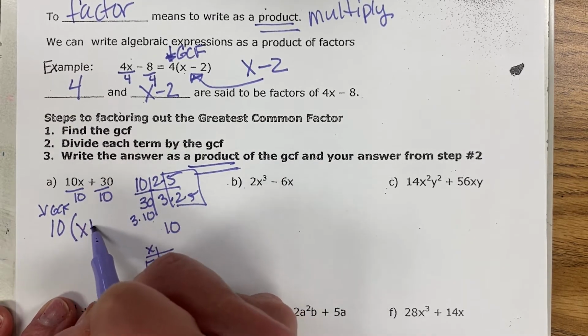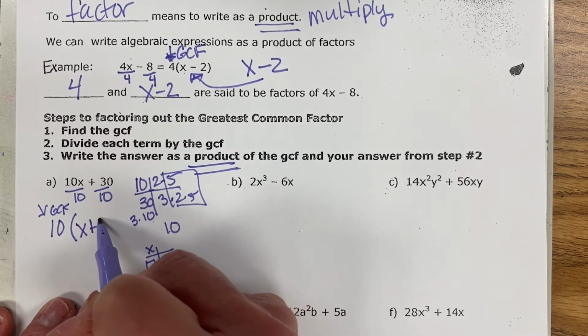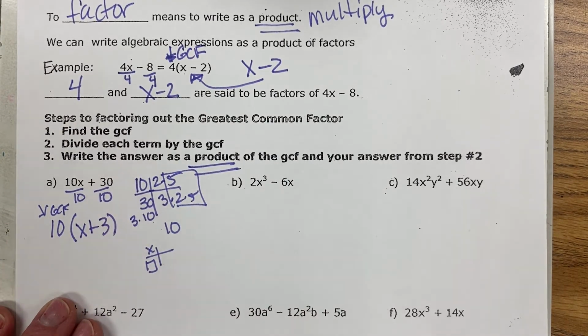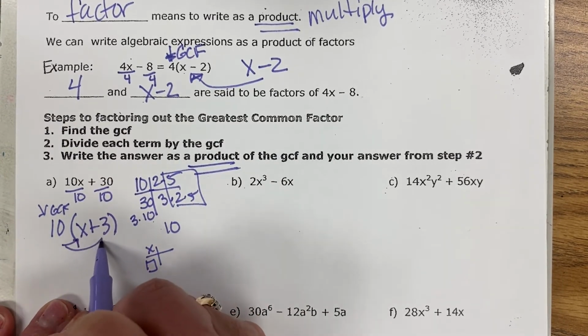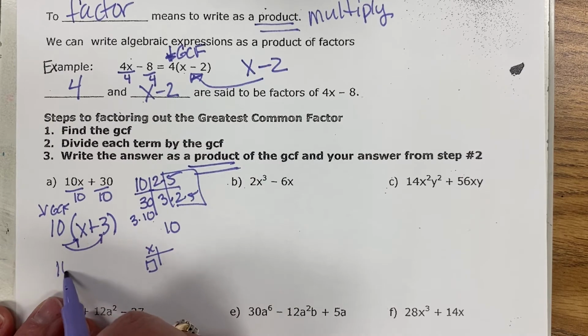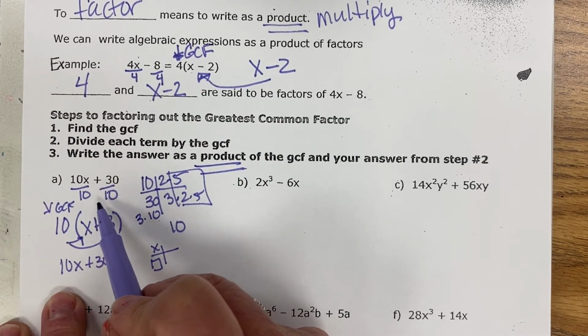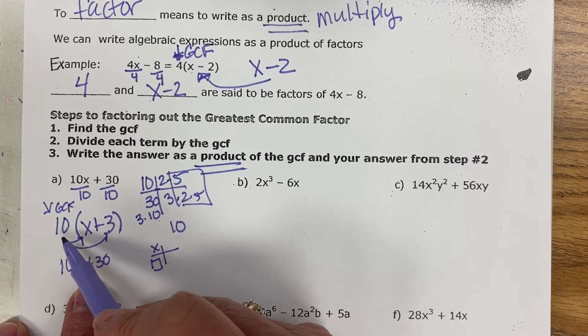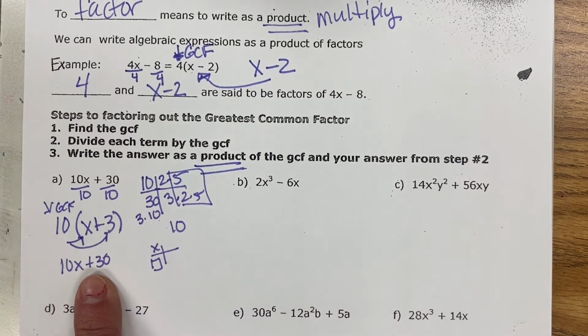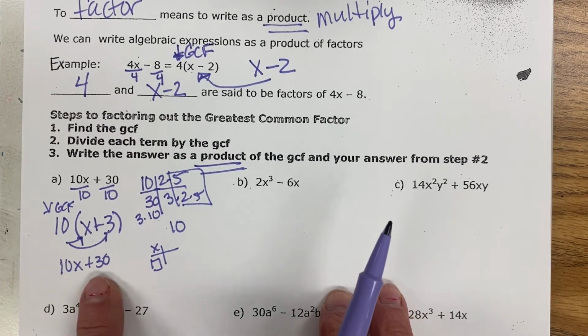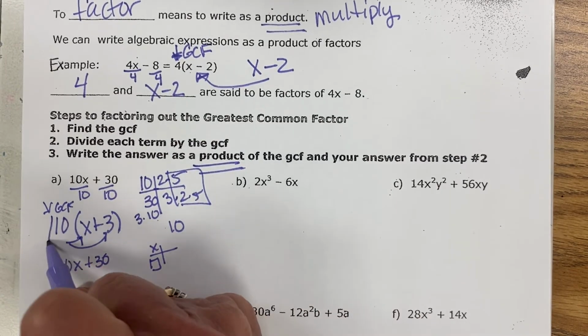I have a plus sign. 30 divided by 10 is 3. If I was to distribute this back, I should come up with the same answer. That's going to be 10x plus 30. So I haven't changed anything. All I have done is factored out, and I'm writing this more as the distributive property. This is called factoring right here. This is my answer.